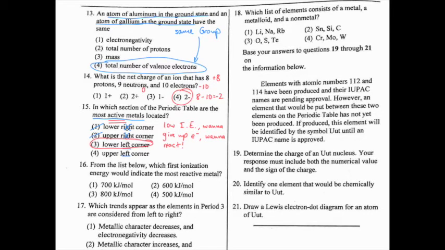Next, number 16. Same idea, most reactive metals, so those close to the bottom, choice 4. Most reactive, they want to give it up, so they're going to have a lower ionization energy.